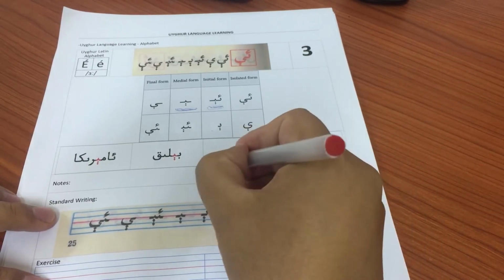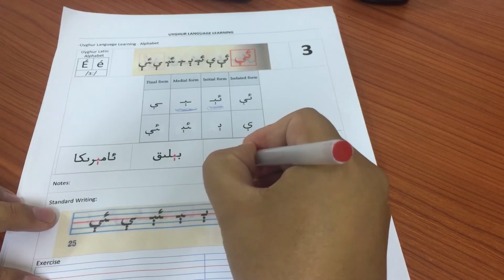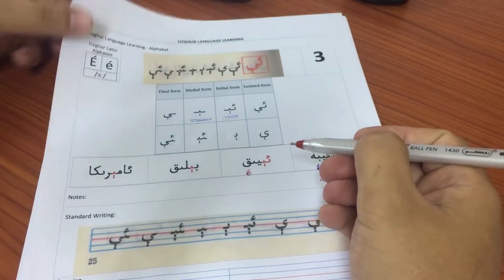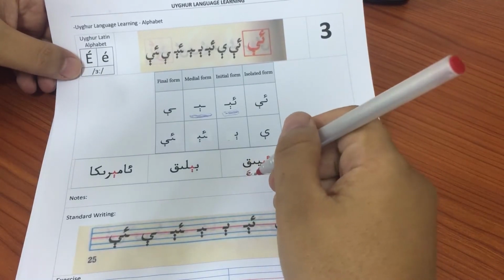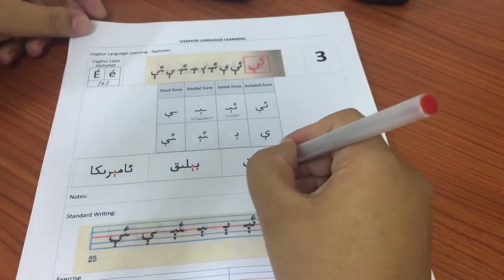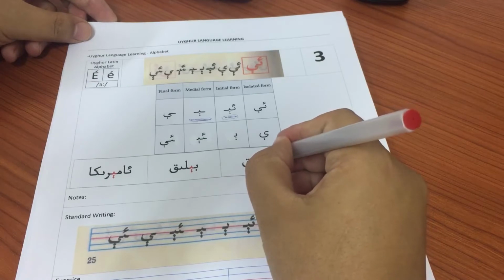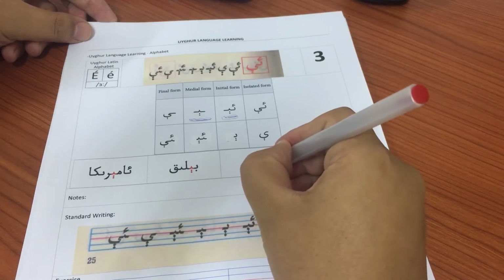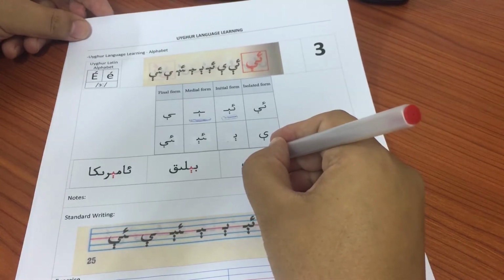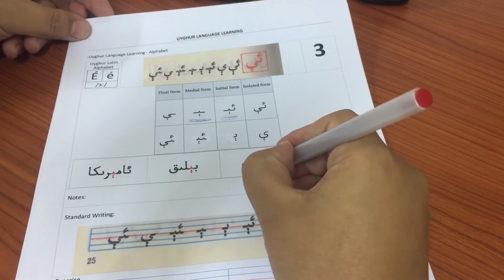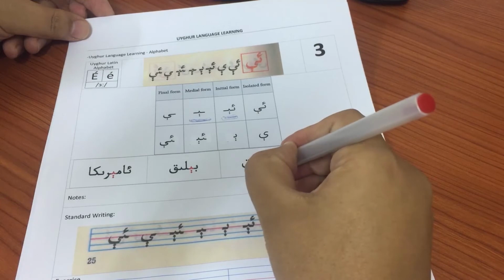I write here a. In Uyghur Latin alphabet I'm writing a. This is ye. A, ye. After that this is e. Eyiq.